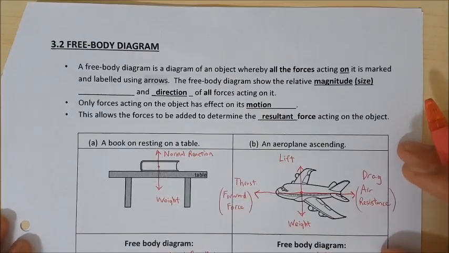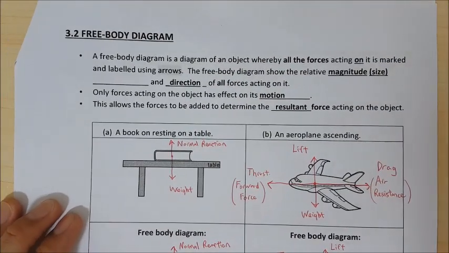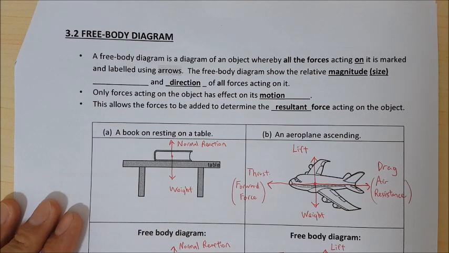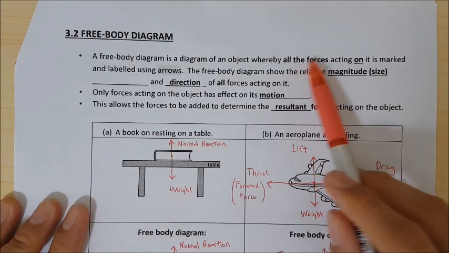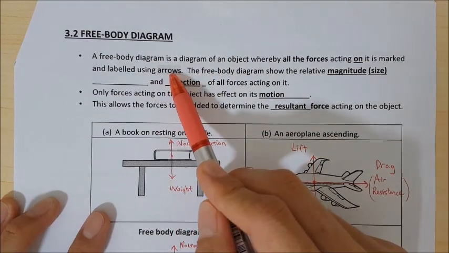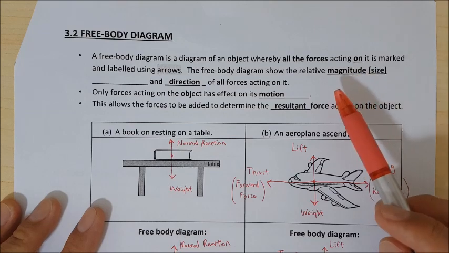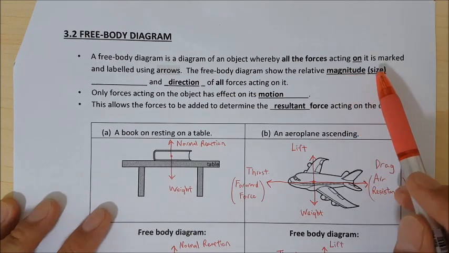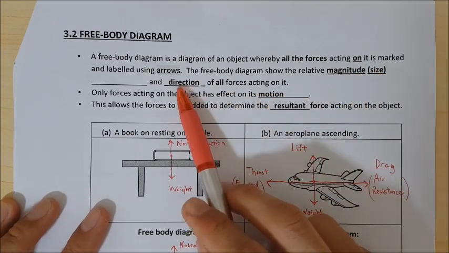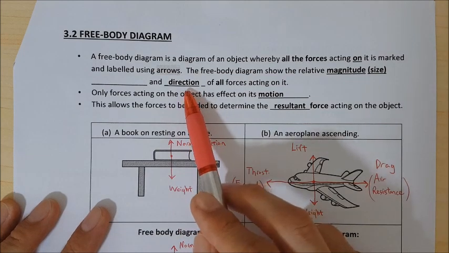Okay, this is the part that requires your attention more. It's called a free body diagram. So what it basically is, is a diagram where you draw all the forces acting on the object using arrows. The length of the arrow by right will show the size, how big the force is, and also, more importantly, the direction, where it is acting.